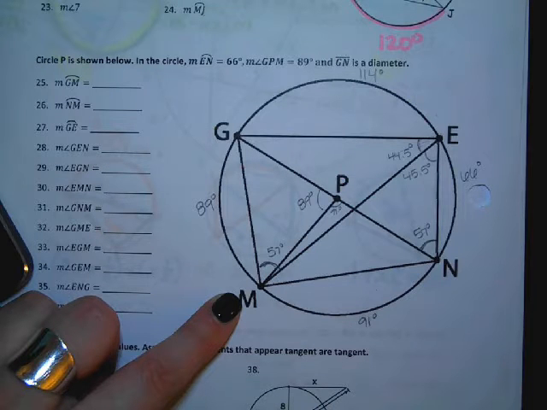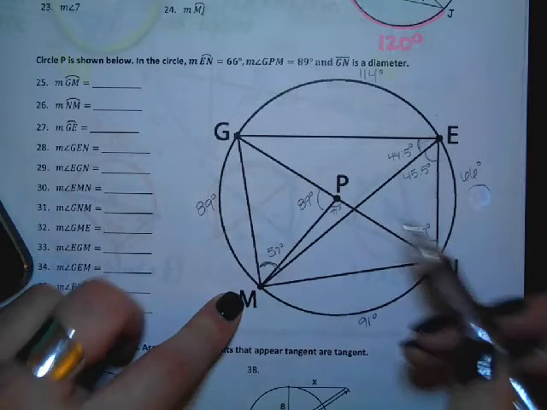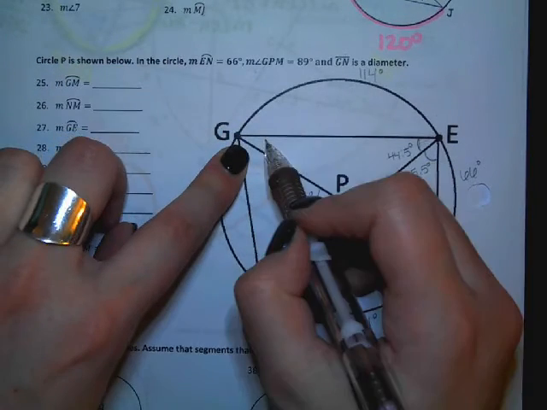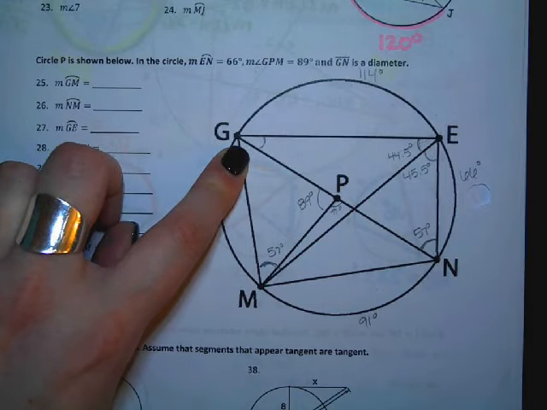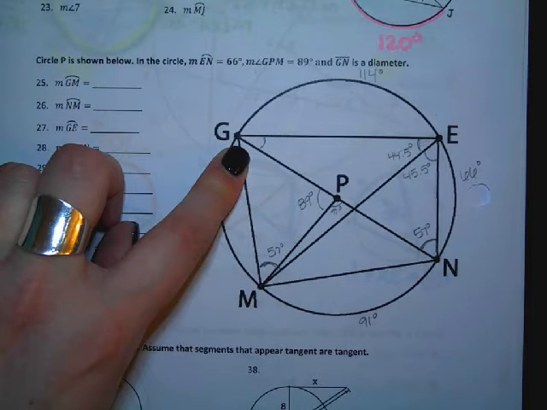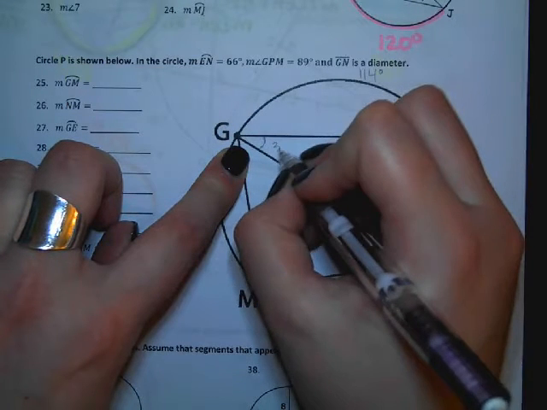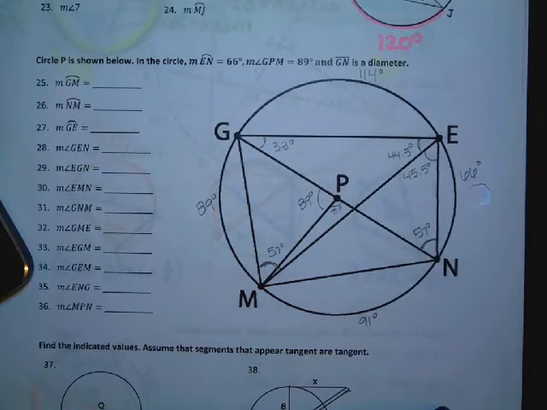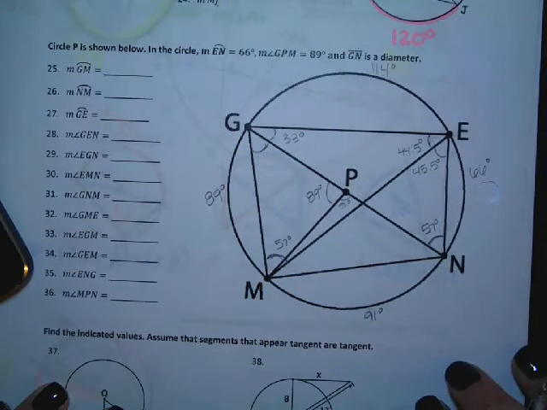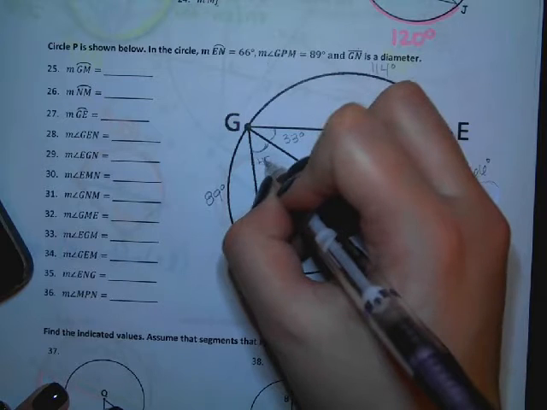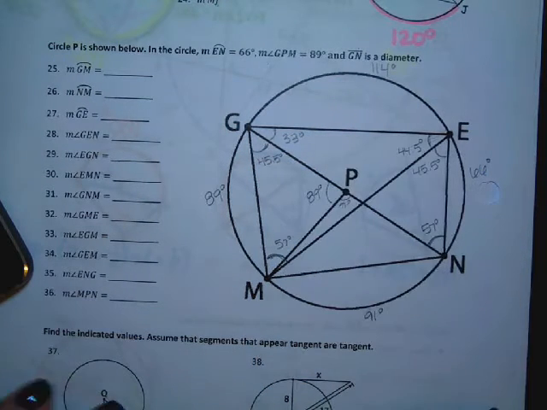MGE. What if we did one little part at a time? So what if we just wanted this one? What would that one be? 33. Okay. What would this one be? 45.5. Okay. So if you were stuck yesterday, we got a really good start, right?